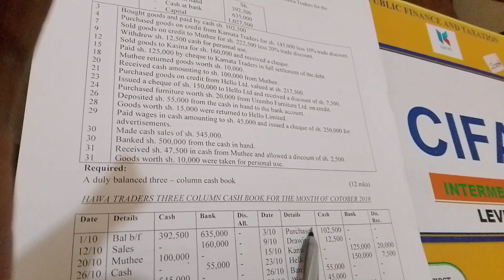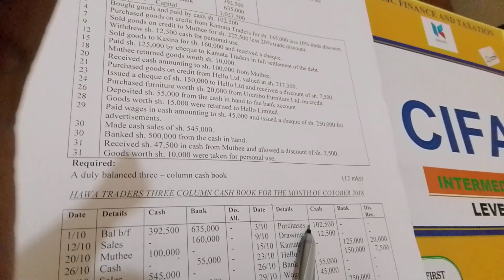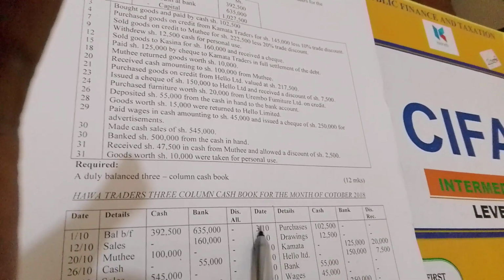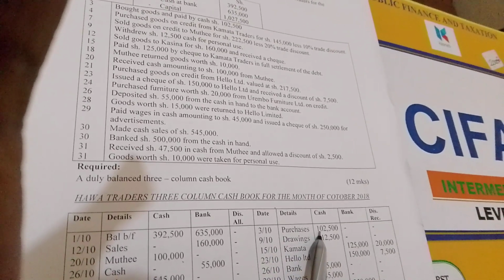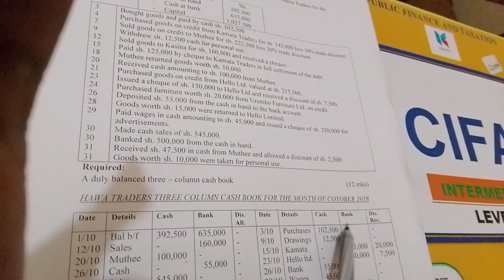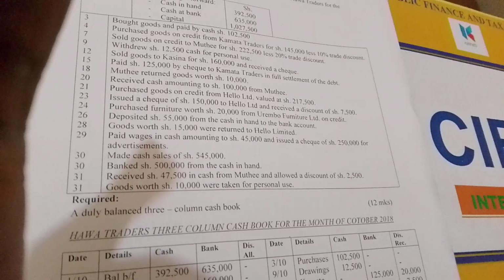It's money out, it's purchases. Purchases are those goods that are meant for resale. It's a purchase, you write the date, the details, it's purchases. We paid by cash 102,500, and then we are through that. We have recorded that. We go to date 4.